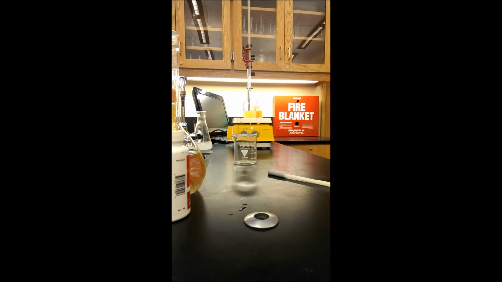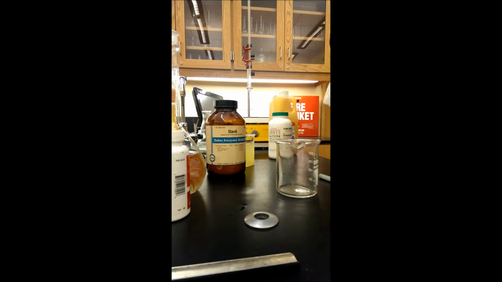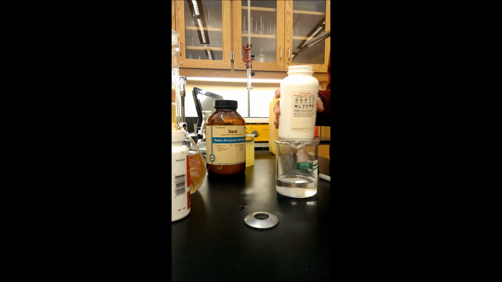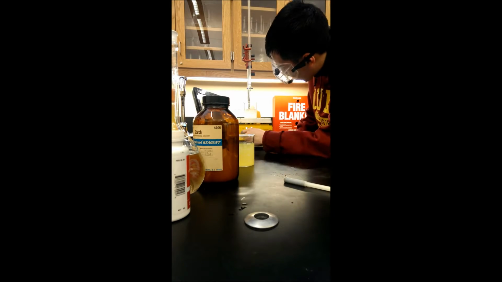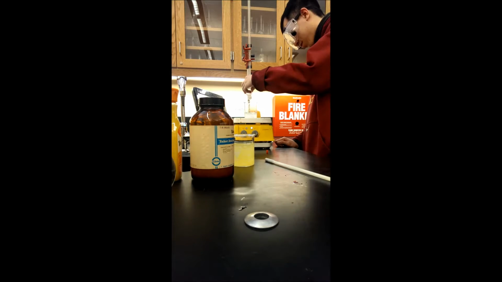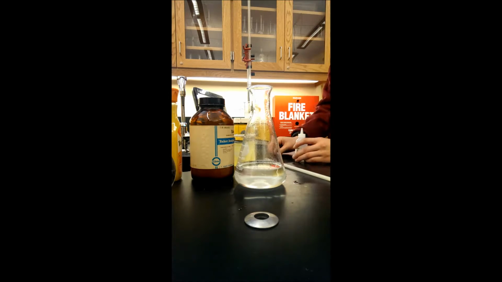So here we have the orange juice, and it didn't work, so now I'm trying out just the indicators and all that stuff to see if it works. So I put in some starch and the iodide solution, and eventually figured out that the iodide solution was the culprit.